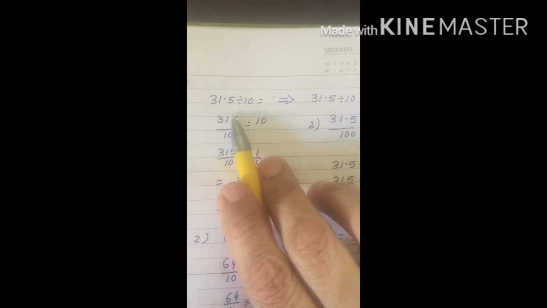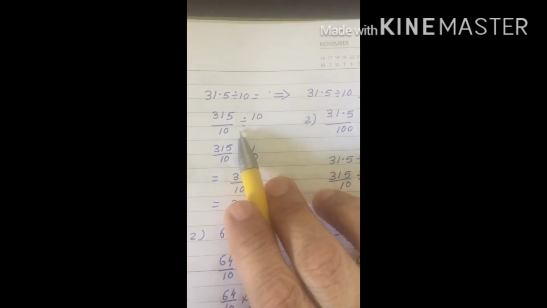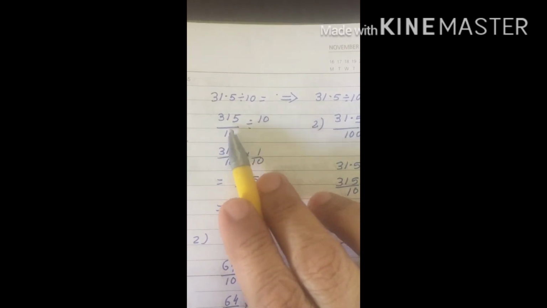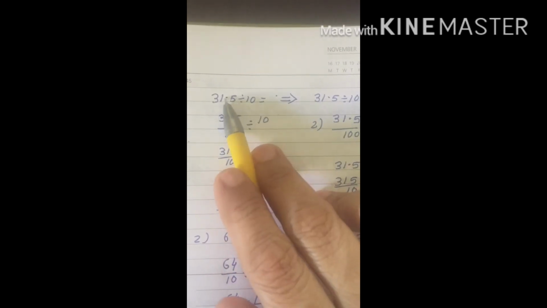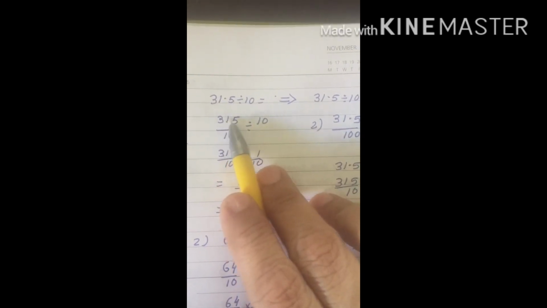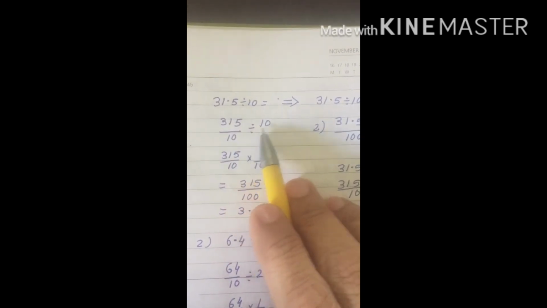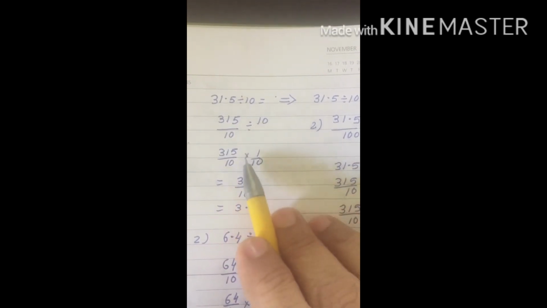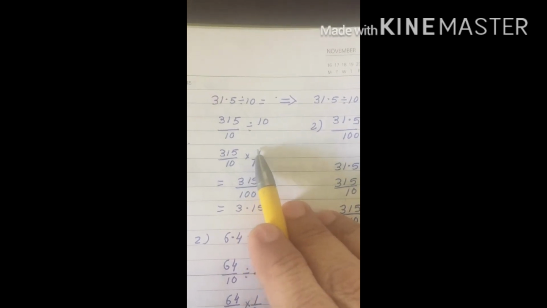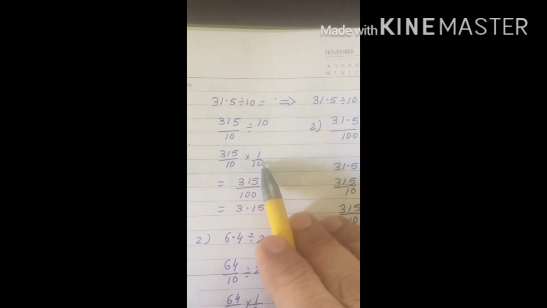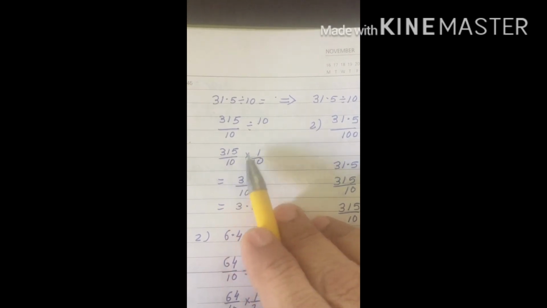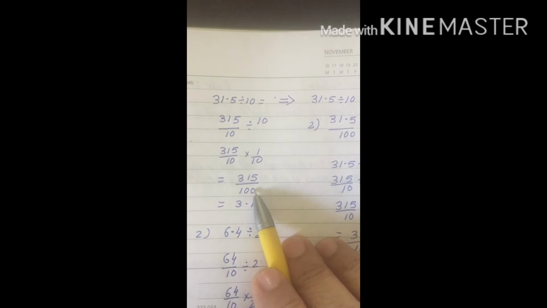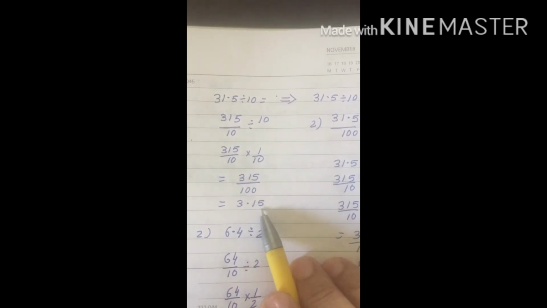Now if you don't want to do it directly, you can do it like this also: 315 divided by 10. Why are we writing this divide by 10? Because we want to remove this decimal. So it will be 315 divided by 10, then again divide by 10. When we are dividing, obviously it will change into multiply. So it will be 1 by 10, that is the reciprocal of this 10. So it will be 315 by 10 into 1 by 10. So the answer will be 315 divided by 100. So 3.15. Have you understood?